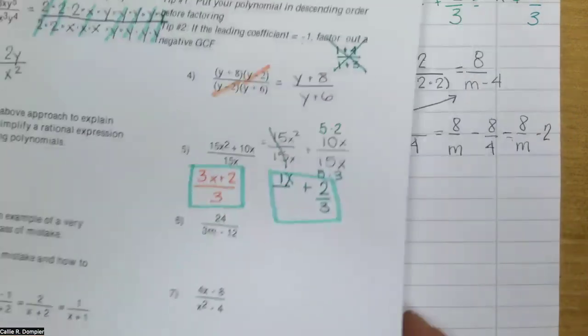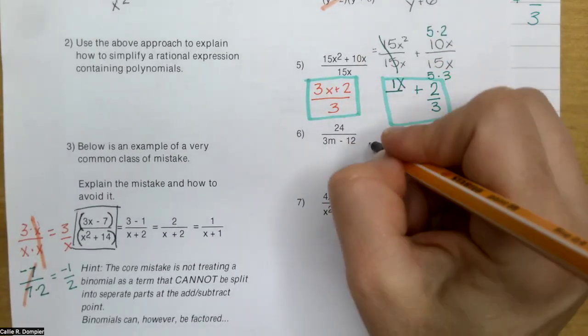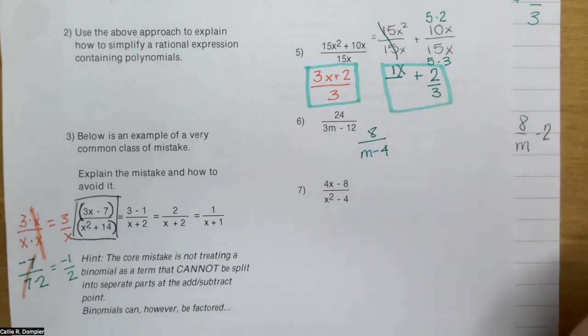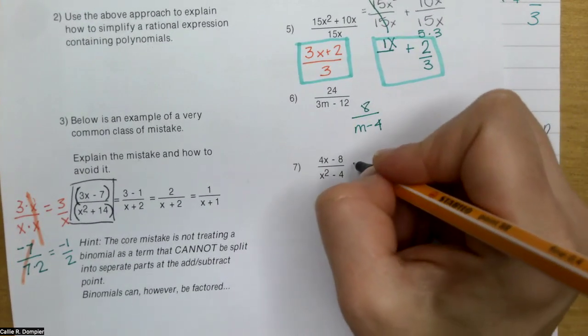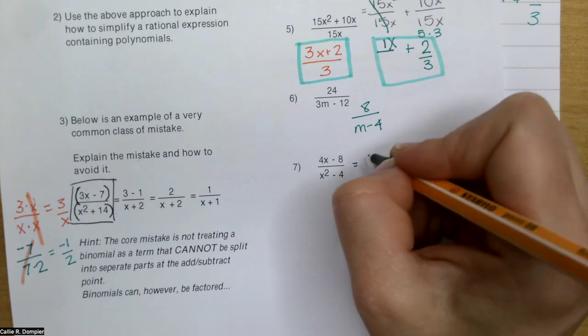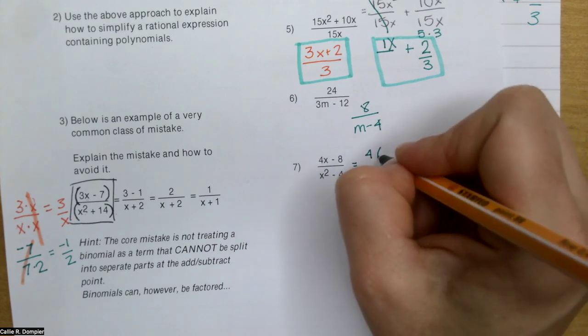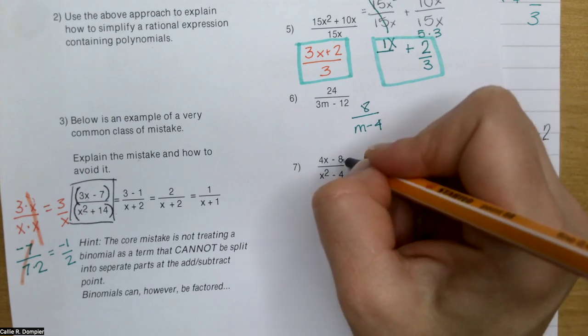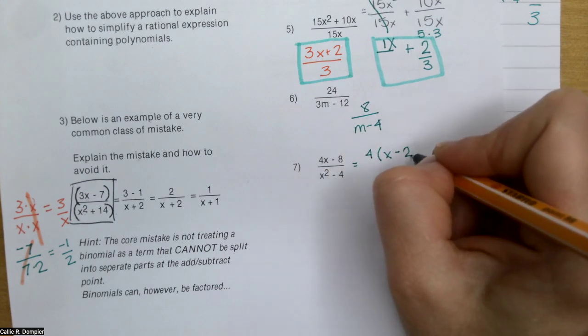But 6 is just 8 divided by m minus 4. Number 7, what can we factor out of 4x minus 8? We can factor out a 4, right? 4x divided by 4 is just going to leave me with x. Negative 8 divided by 4 is going to leave me with a negative 2.